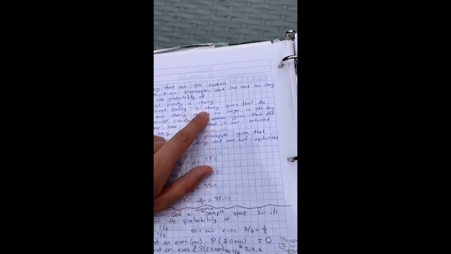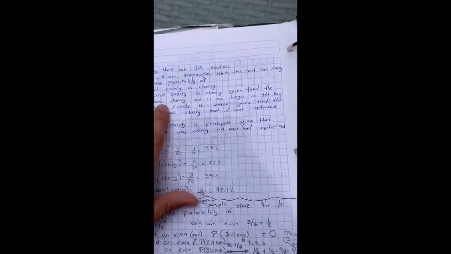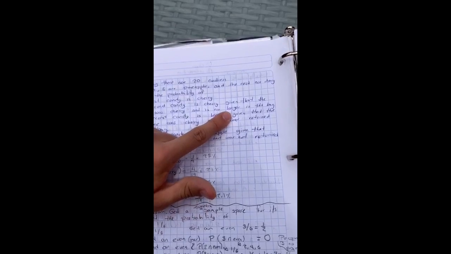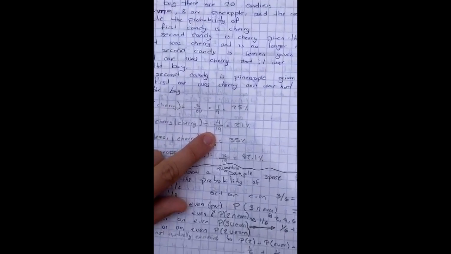Then, the second candy is cherry, given that the first was cherry and is no longer in the bag. So, now we have 19 candies and one less cherry.